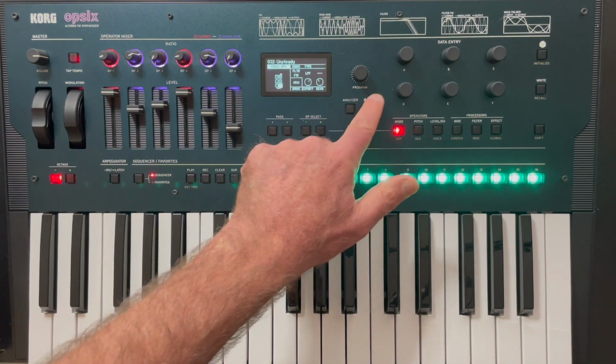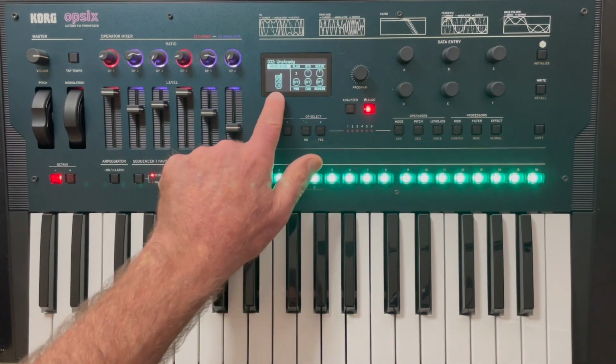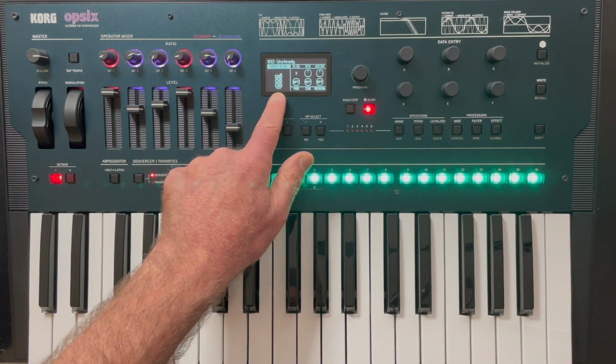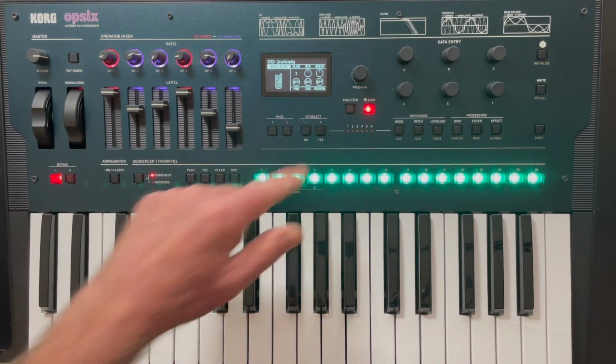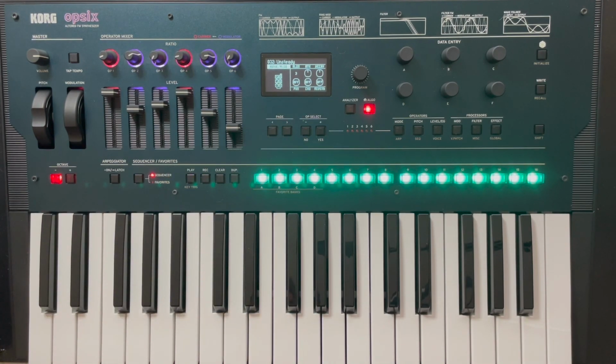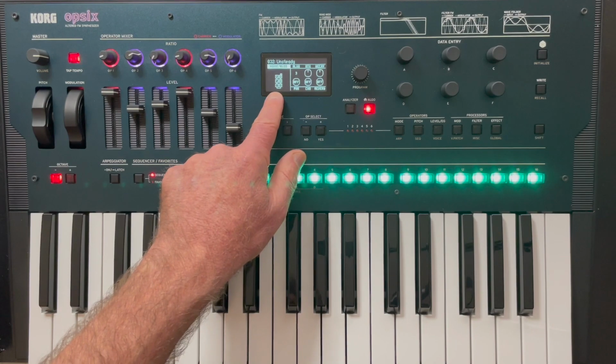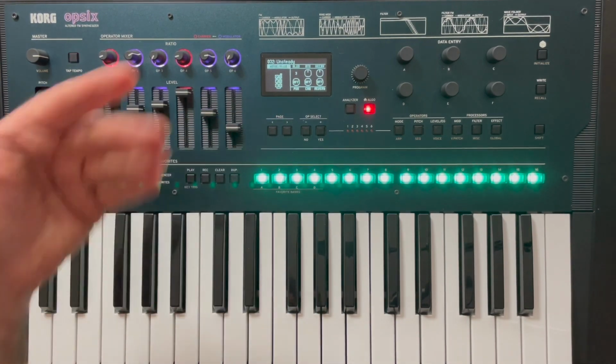So this patch is using algorithm 3. An algorithm tree gives us two stacks of operators. It gives us a stack of 1, 2 and 3 and a stack of 4, 5 and 6. At the bottom of each stack there's a carrier, and that's the operator that you're directly hearing at the output.